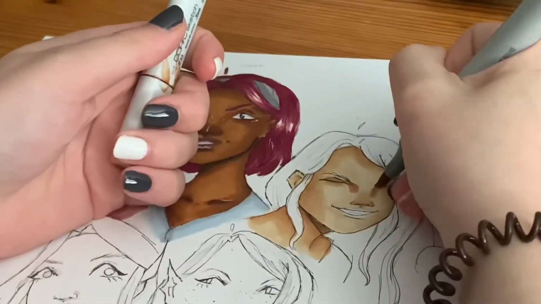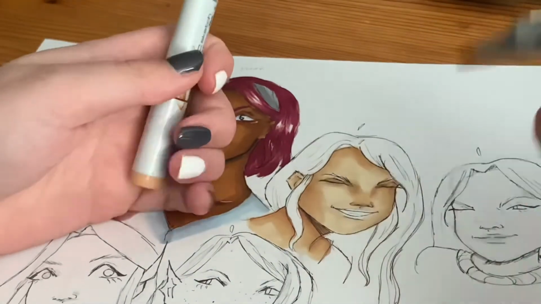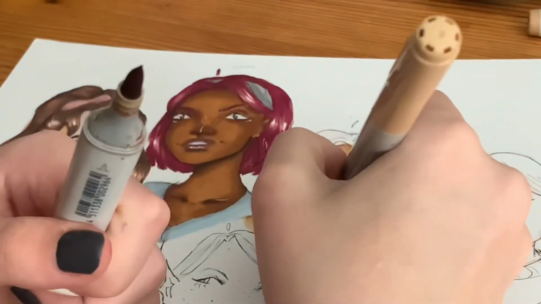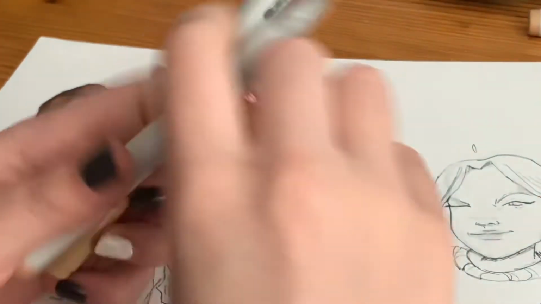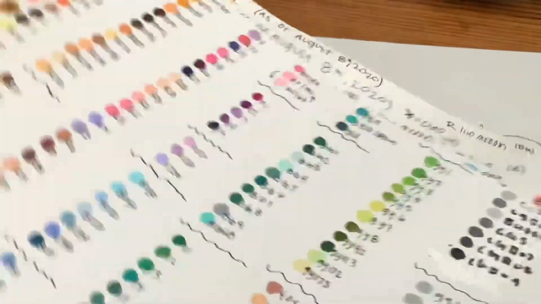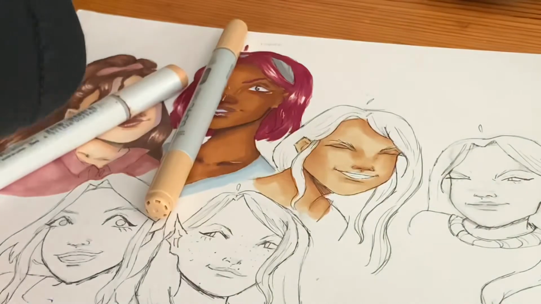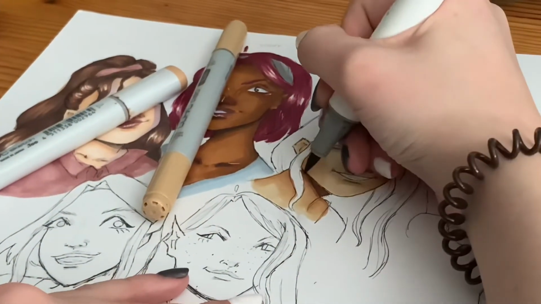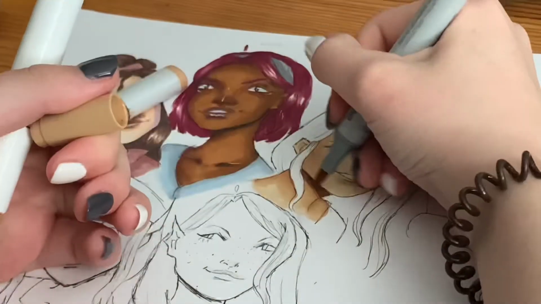So only recently have I been incorporating them on the tips of the cheeks, and then on the tip of the nose, and then on the lips and the eyes, and I love it. If I ever do it in the hair, I will blend it out with my finger, and I also kind of do that on the cheeks just to not make it too poppy.